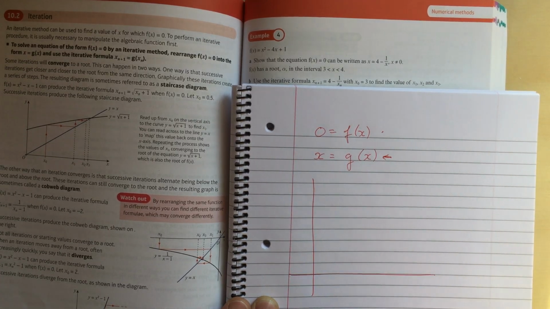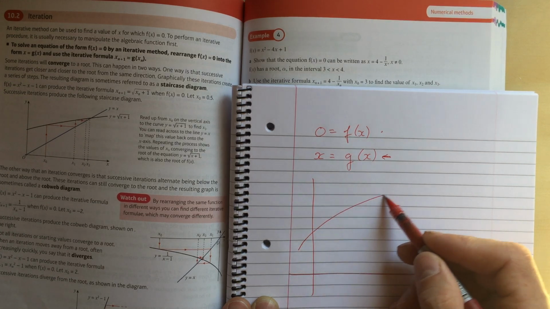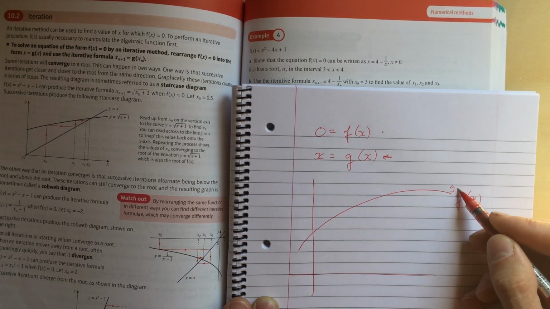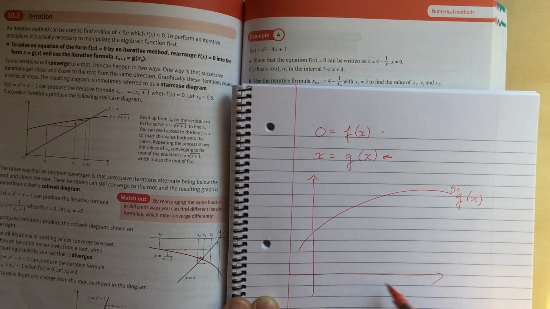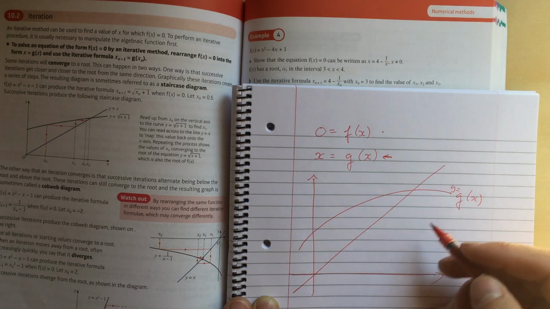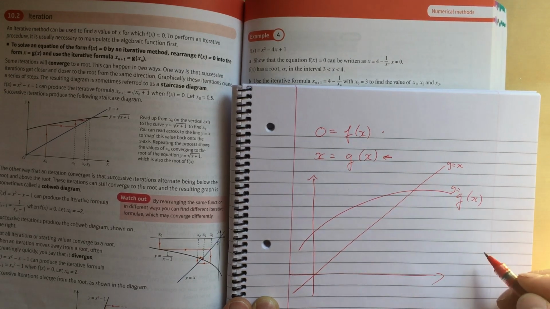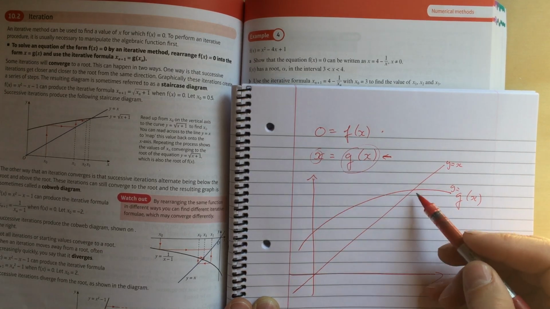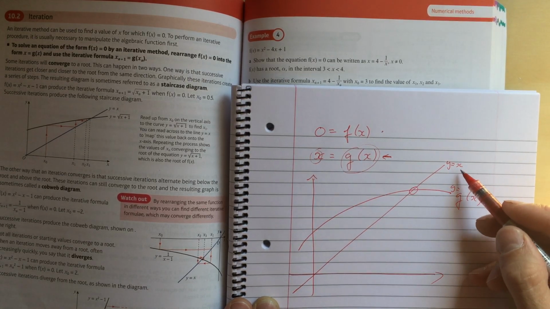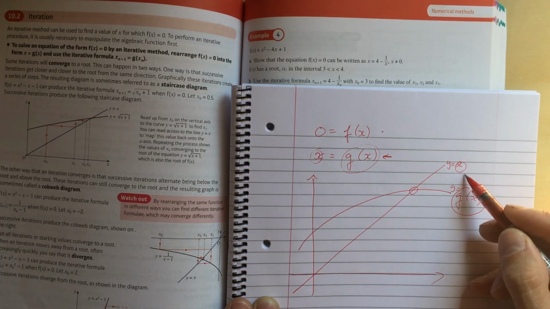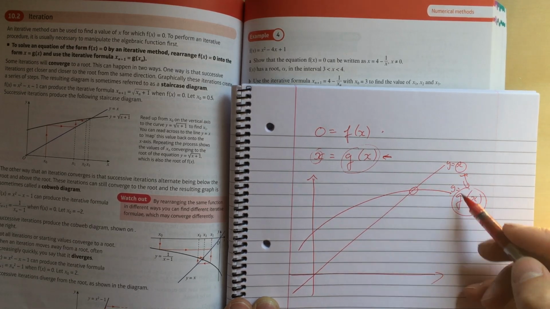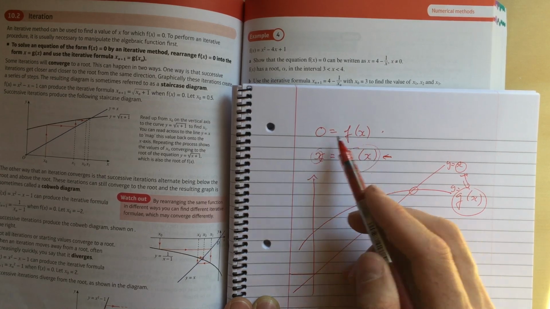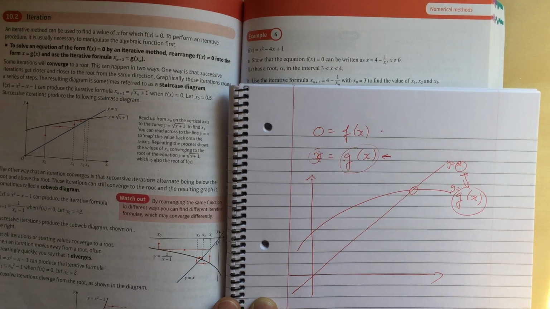And let's say this line here is g of x, y equals g of x. And let's say then this is the line y equals x, okay? So if I draw y equals x and y equals g of x, the point where those two things cross is the point where x equals g of x, okay? So the point where these two equations cross is the solution to this equation, and therefore is obviously the solution to this equation. So, how does iteration work?